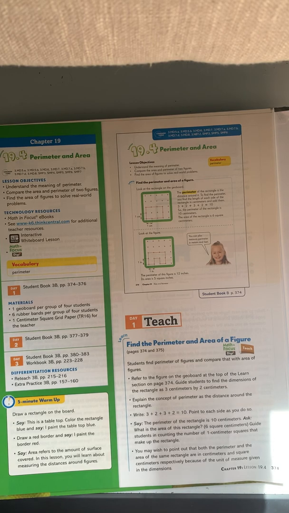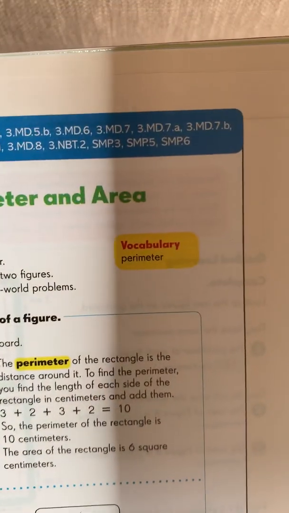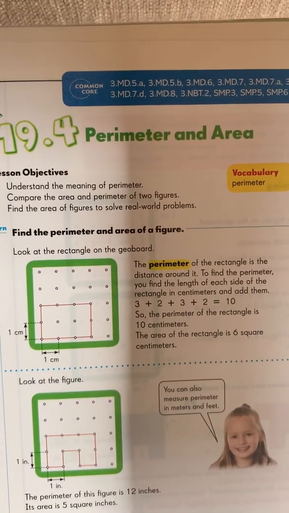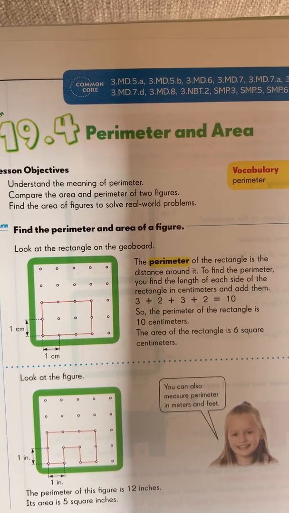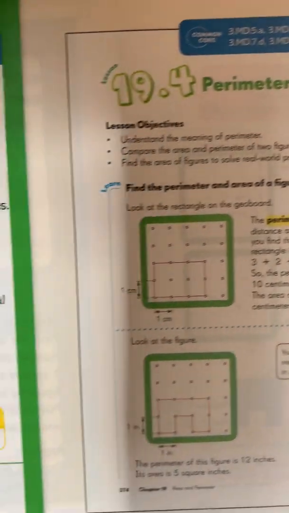So let's go ahead and take a look at 374. We have a new vocab word for today, and it is perimeter. Now, we talked about my backyard a couple of days ago, and I told you that the perimeter was basically my fence. It's the amount of space that is around my backyard.